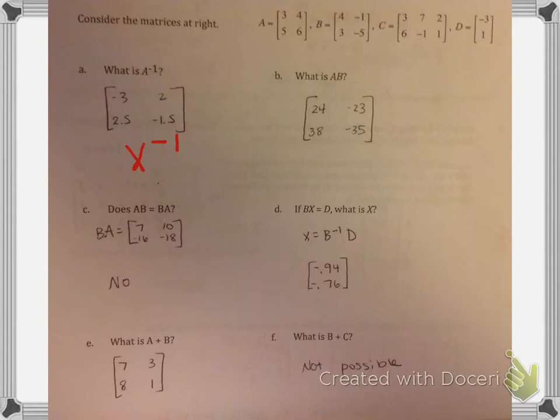And then in letter F, you know that you cannot add matrices together unless they're the same dimension. So we're not talking about multiplication here, we're talking about addition. So those need to be the same dimensions in order for that to work.